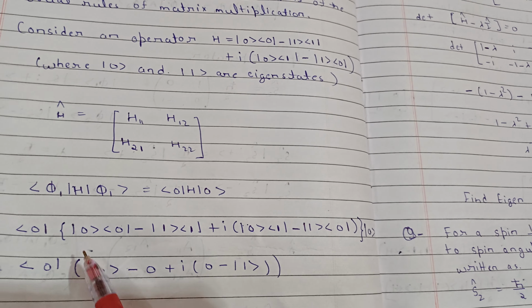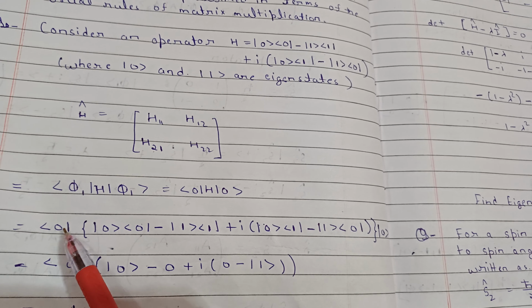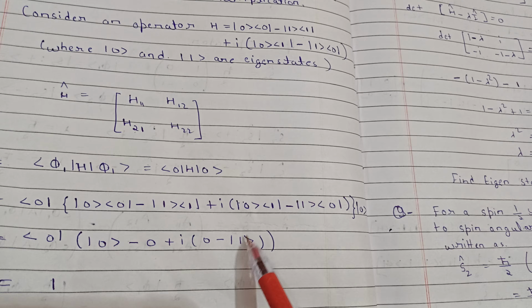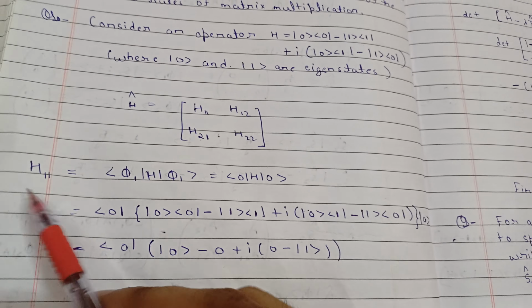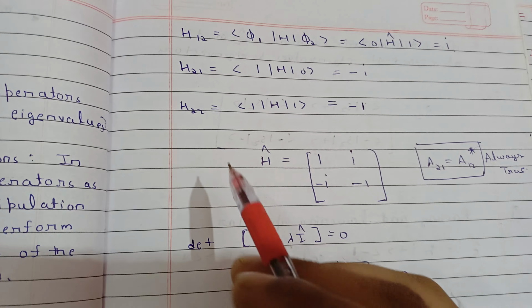Then operate from the left-hand side: 0 with 0 will be 1, and 0 with this, so only 1 is remaining, so the element h11 is 1. So you will get the same element as we did by the coefficient method. For h12 again you will operate with 1 and 2, h21 you will operate with 2 1, and h22 you will operate with 1 1. So you will get i and minus 1, the same elements.